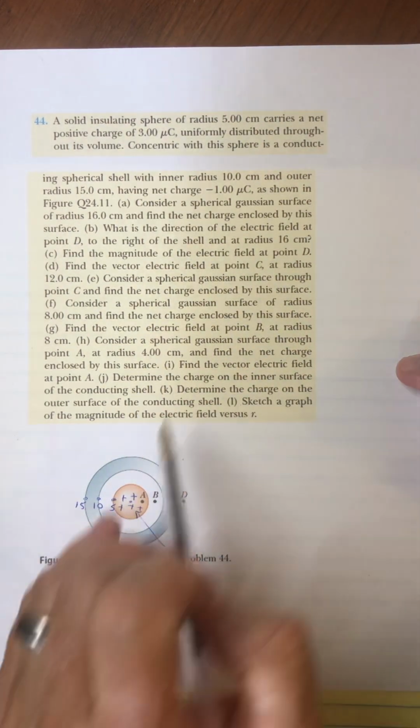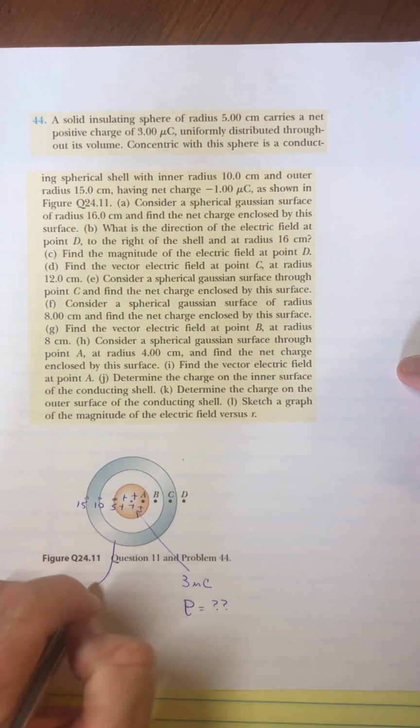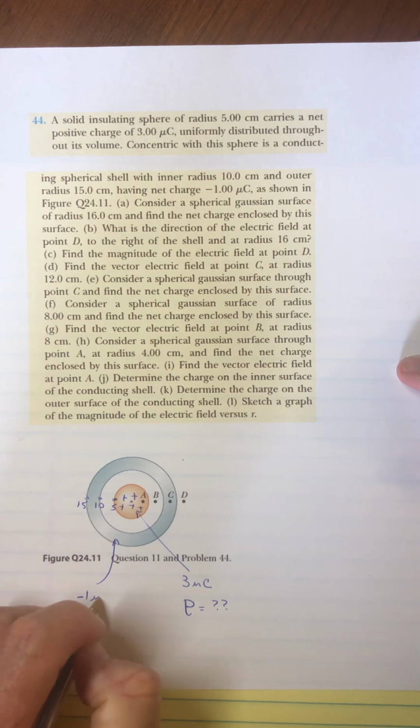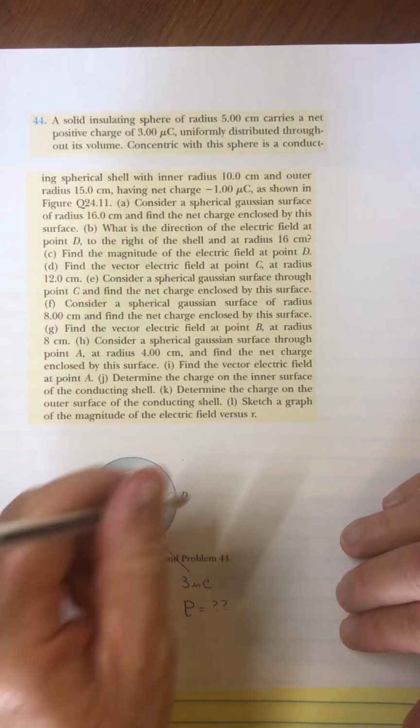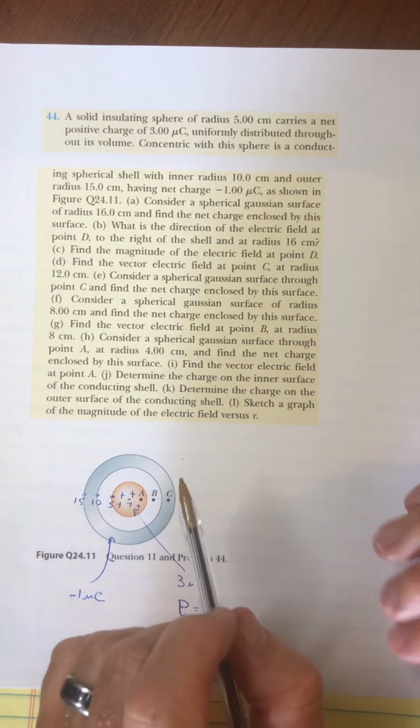And it has a net charge too. It has a net charge of negative, so maybe I'll put here negative 1 microcoulomb. So the whole thing has a positive charge of 2 microcoulombs.